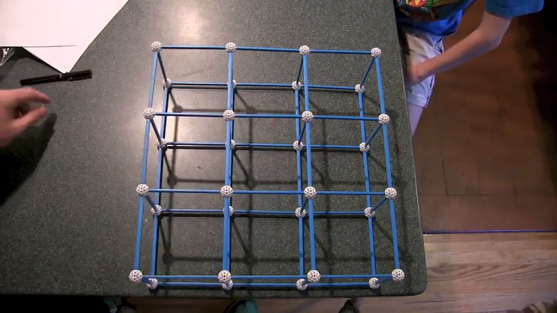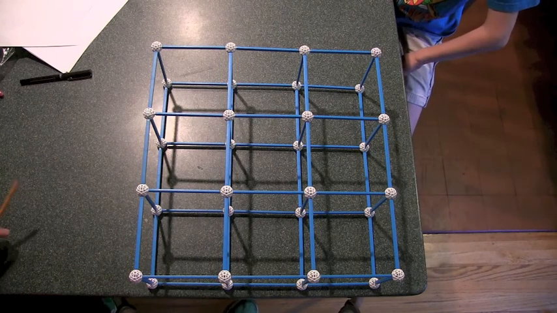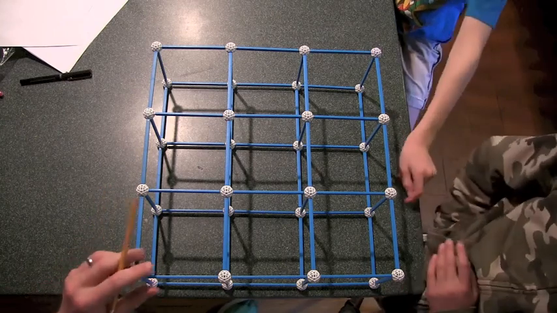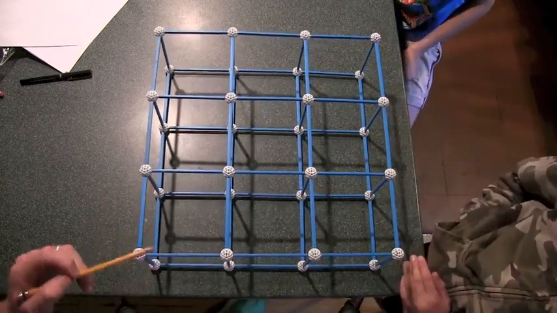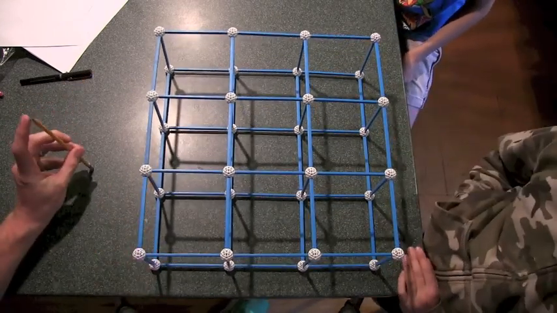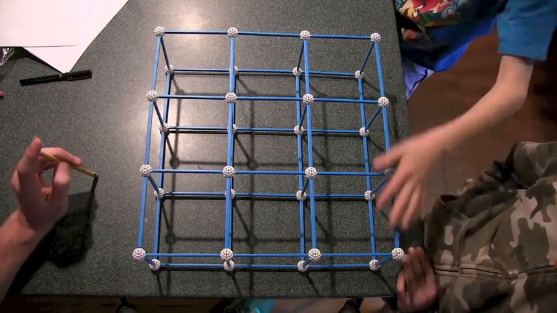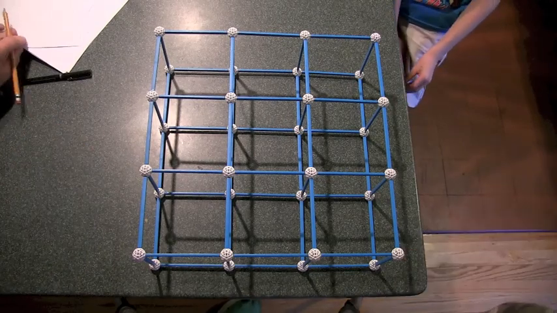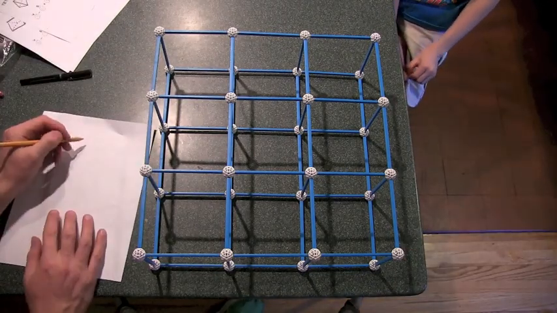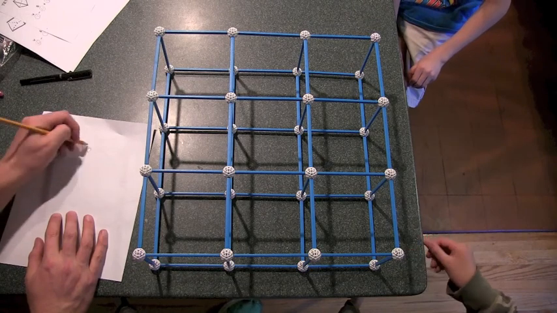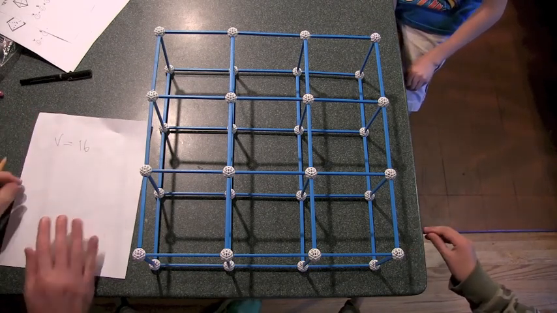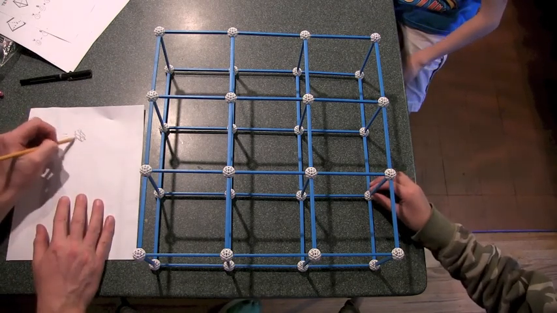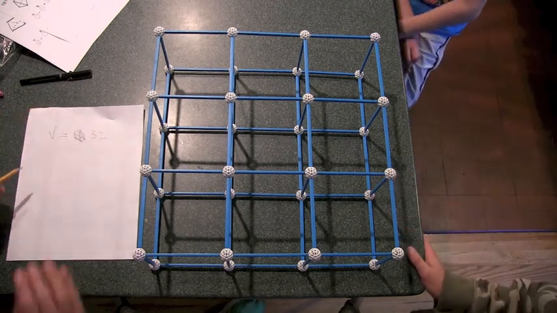Okay, so how many vertices are there? Well, those are just the zome balls. Right, the zome balls. Sorry, just making sure I'm in the shot here. So the zome balls are the vertices. How many are there? How do we count them? Well, there's 4, 8, 12, 16 on the top and 16 on the bottom. Okay, so I'll write that down. 16 vertices on the top and 16 on the bottom. Oh, geez, sorry. Thank you. 32. I wasn't paying attention.